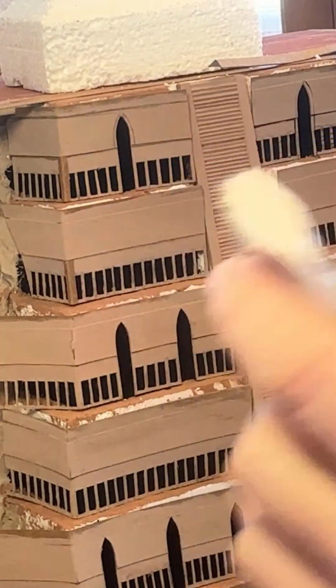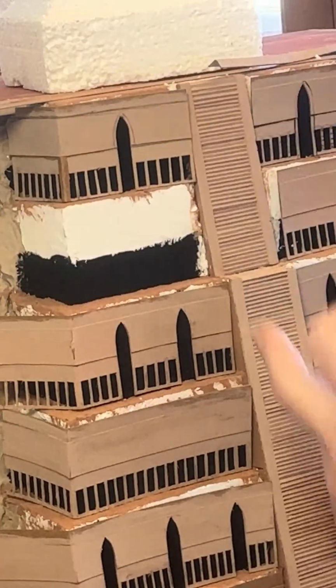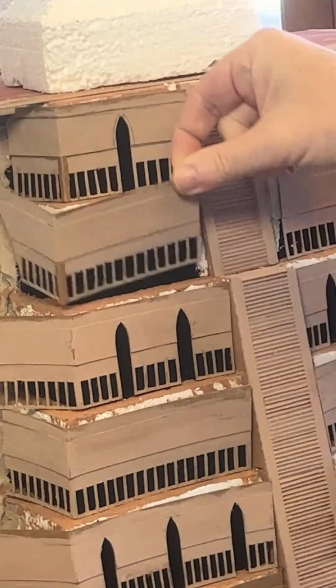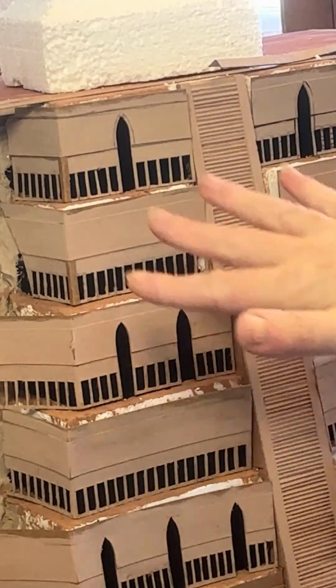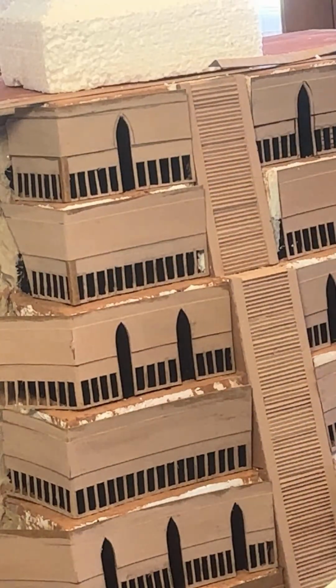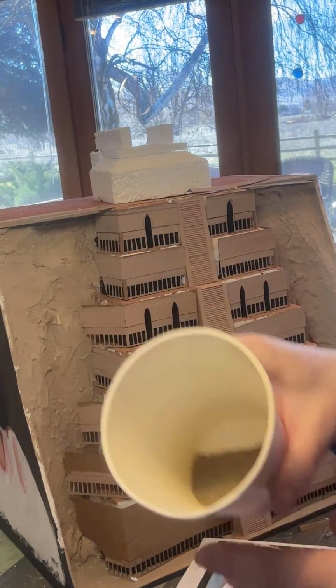So that's what I did yesterday. I have a little joint compound left. I noticed there was a spot over here that needed to be fixed, so I put some in there. When all of this is finally painted the colors it needs to be, I'm going to sand it all. Everything's going to get sanded.